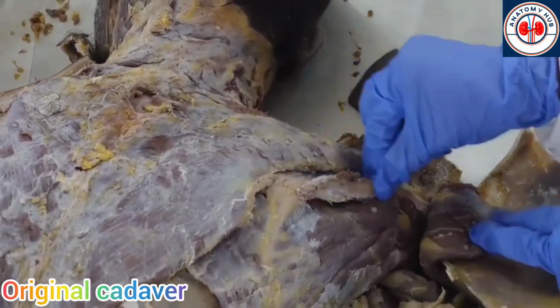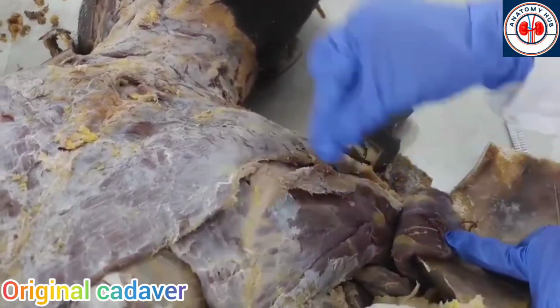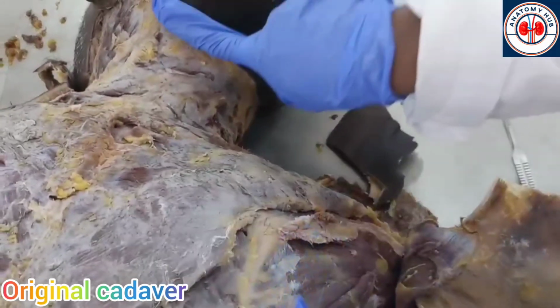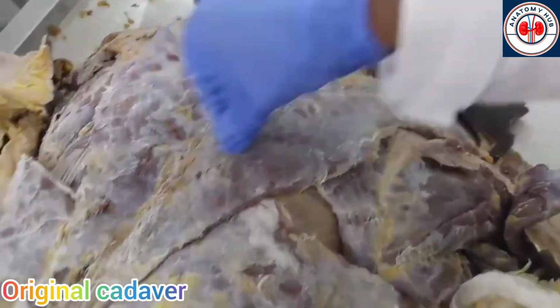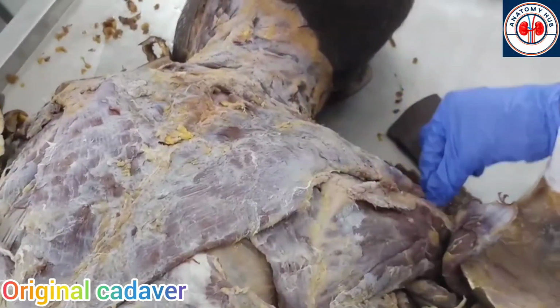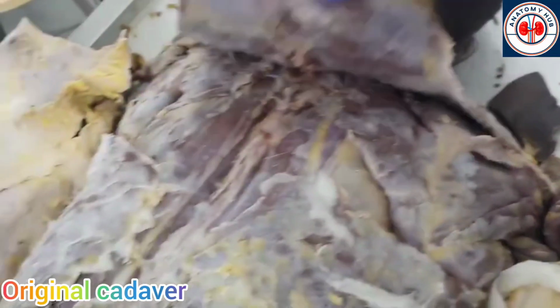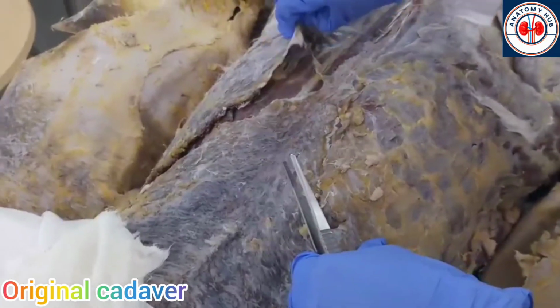So here you can see the spinous process of the scapula. This is the acromion process of the scapula. This is the insertion of the trapezius muscle. Origin is from here, middle fibers from here, lower fibers from the spinous process of all the thoracic vertebrae. Okay, all these fibers will be inserting into the upper lip of the spinous process of the scapula. After removing the trapezius, we come to one more muscle of the superficial part of the back.